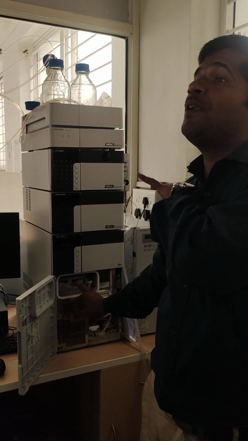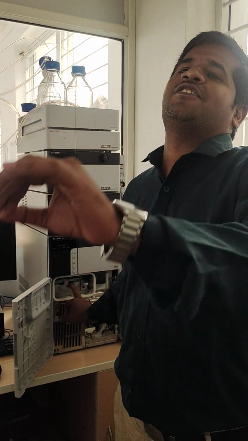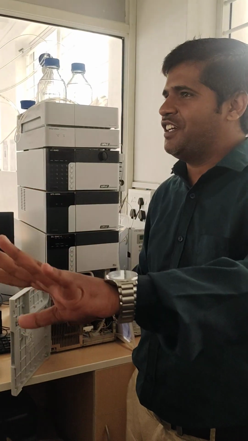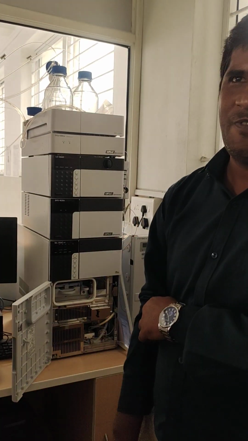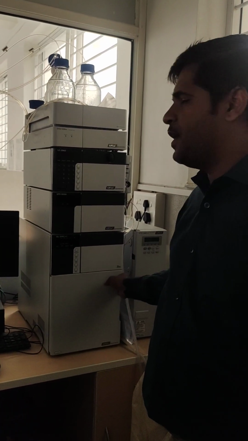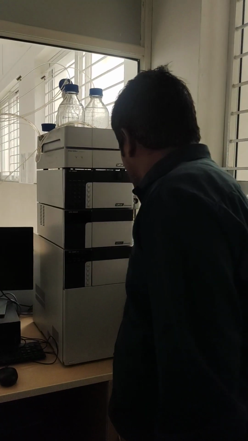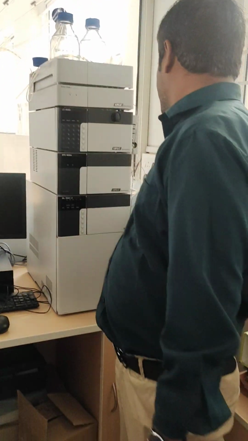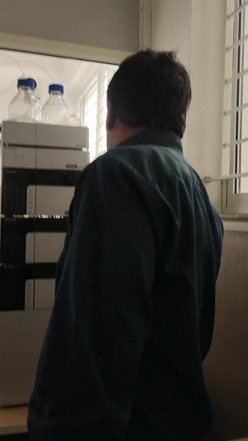So the sample will be retained for at least 1 week. It will not degrade. Some samples may degrade within 2 days if you are keeping them on the bench top. So we have the cooler system and it will retain them for a longer period of time. That is the sample compartment. Now this is the column compartment, and in such a way we have attached the column. Just check it. This is the column.